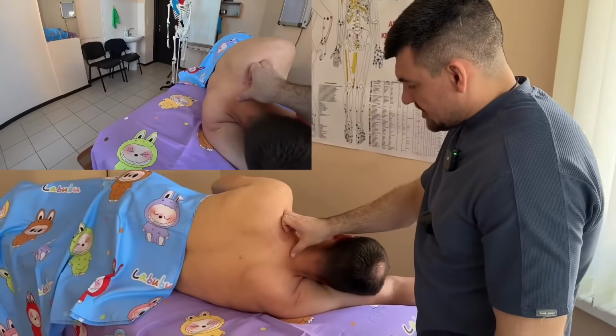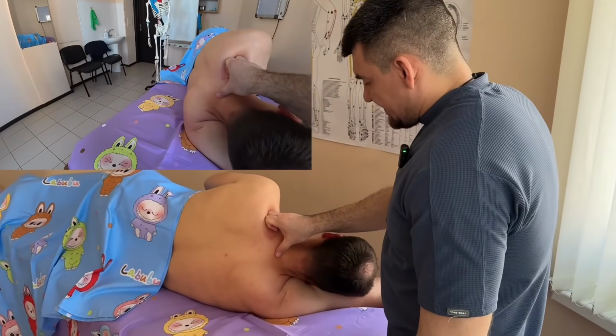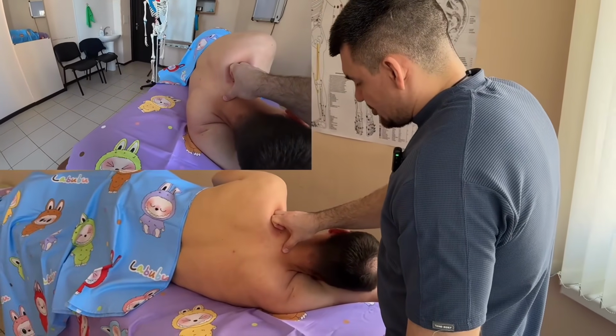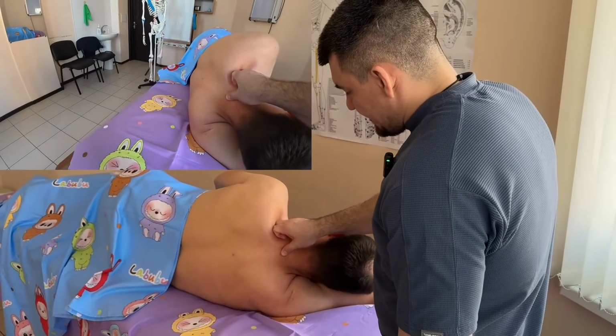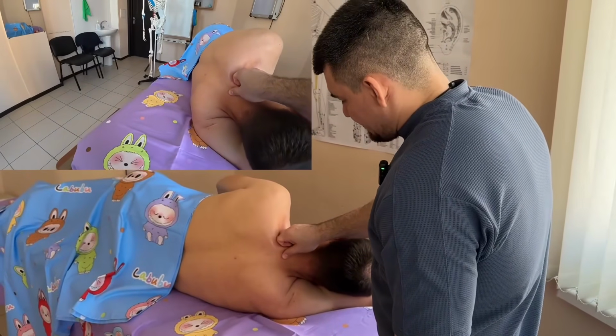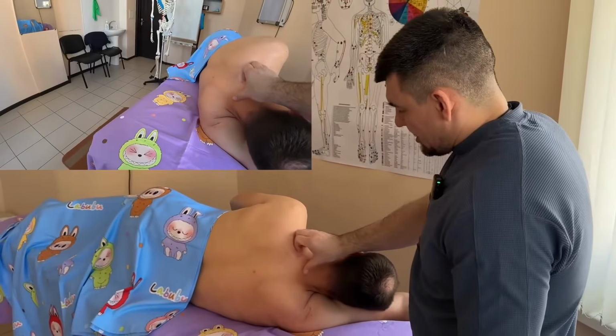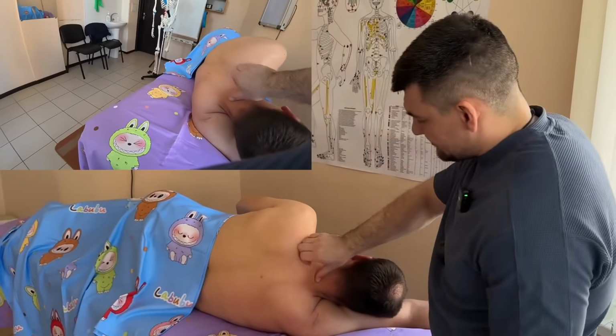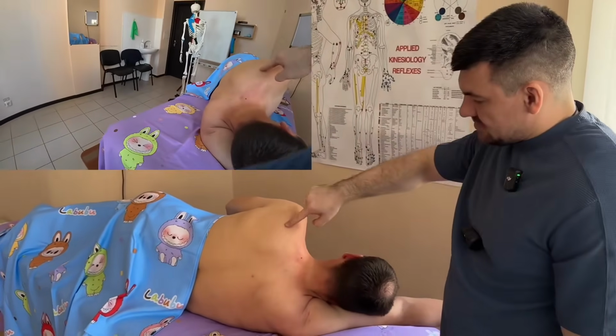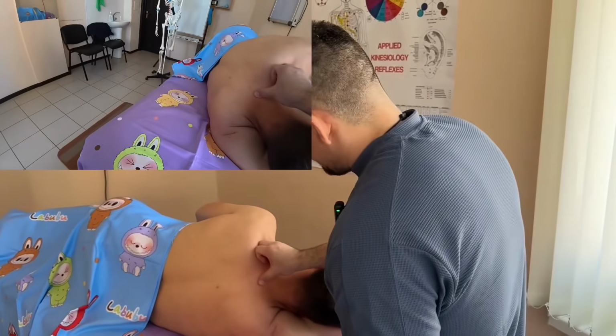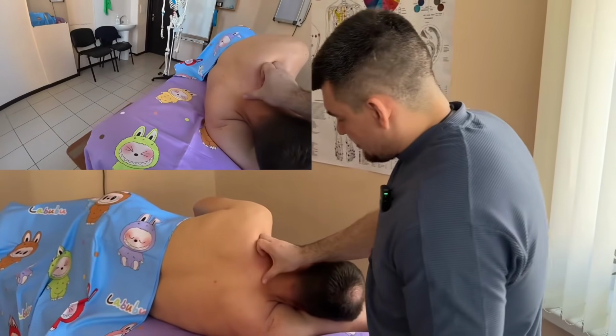And here we start by applying pressure, pressing into the tissues, and then slowly moving along the fibers. In this case, we make a movement like this. And here, at different angles, we can start from the spine of the scapula, and we make this kind of movement.